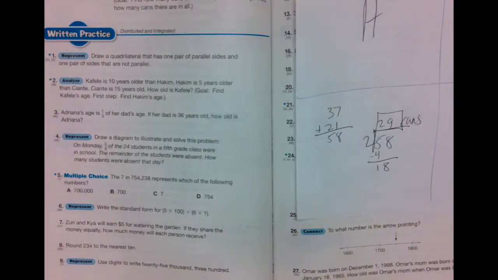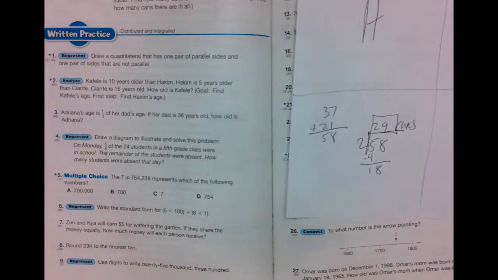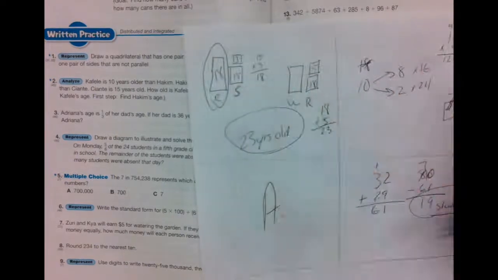Two-step problems. Sometimes with two-step problems you got to read them carefully, especially if it's their double age thing. Work carefully through it. I like to read those problems twice, and then I set them up and then solve them. Stay tuned for the next video for a little help.